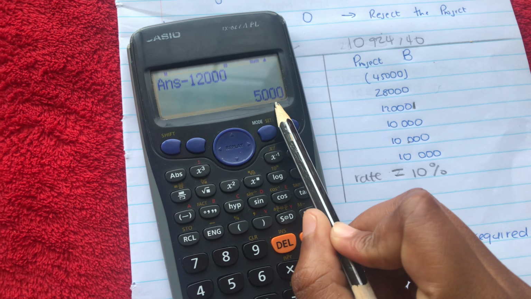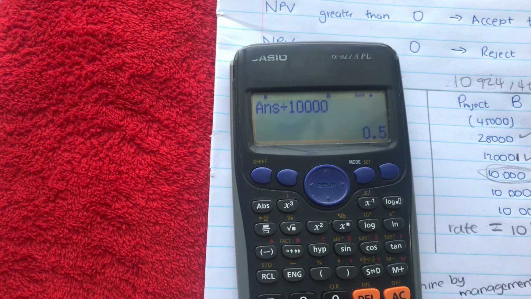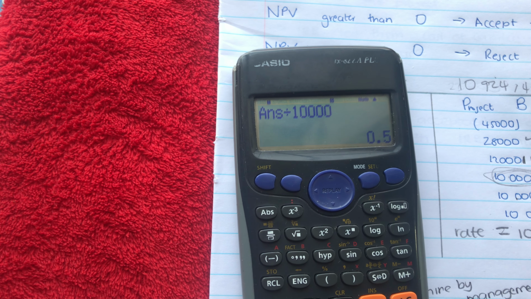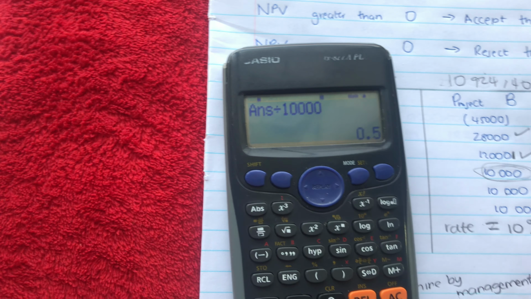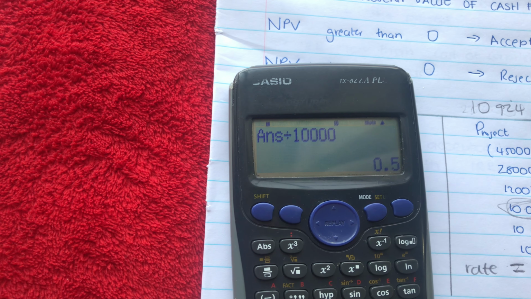We can still pay part of the amount from this 5,000, so we say 5,000 divided by 10,000. That is 0.5, and this 0.5 is added to the 2 years, so 2.5 years.